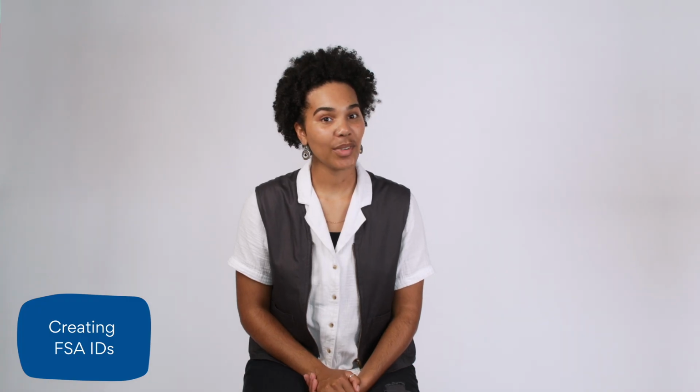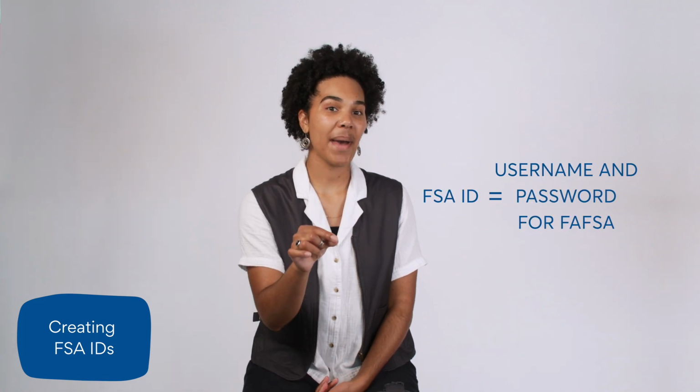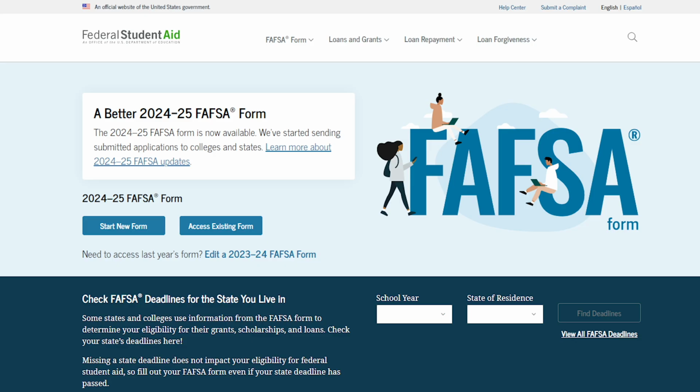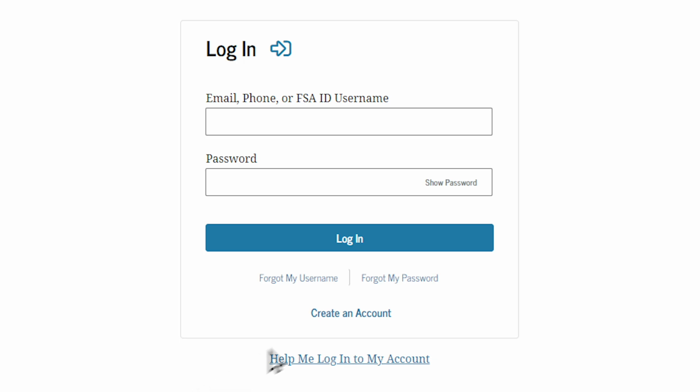An FSA ID, also referred to as a studentaid.gov account, is your username and password for the FAFSA. This is how you'll log into the FAFSA website. Creating your FSA ID will take about 10 to 15 minutes. First, you'll go to fafsa.gov and click on Start New Form. You'll then click on Create an Account.